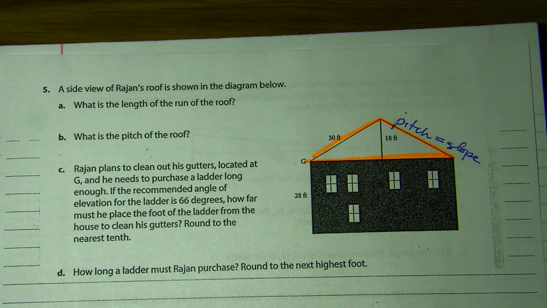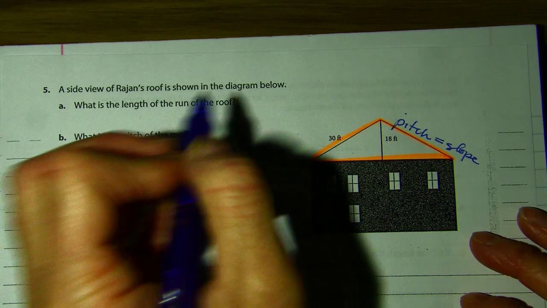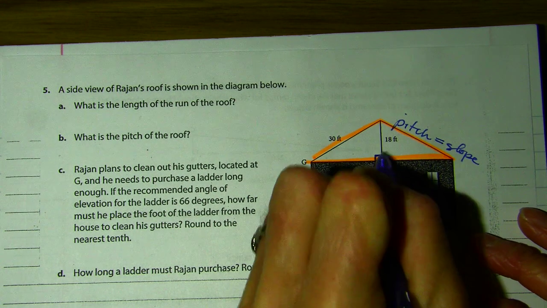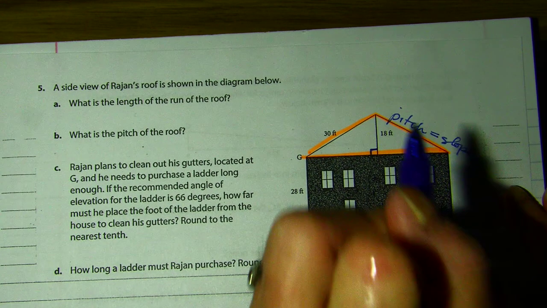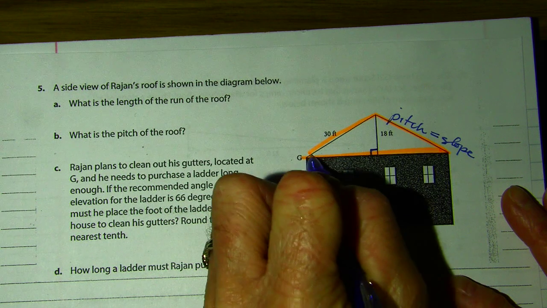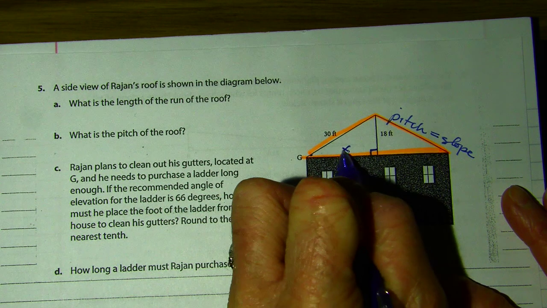Okay, so this is asking for what is the length of the roof. So they've told me, here's a 90-degree angle. I know that this is 18 and I know this is 30. So I'm solving for this piece here.